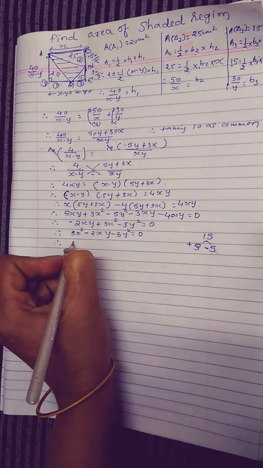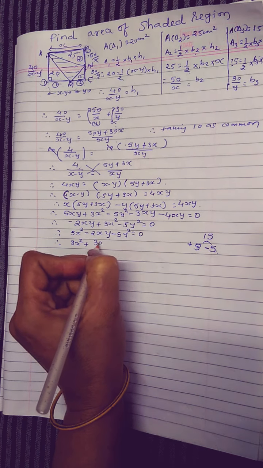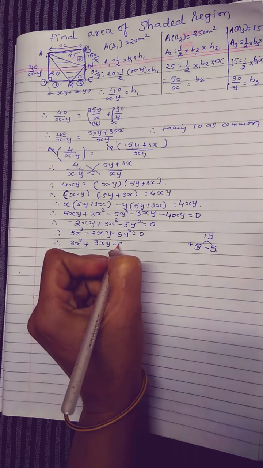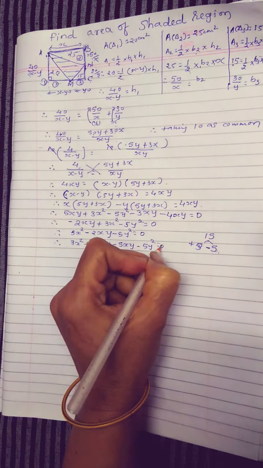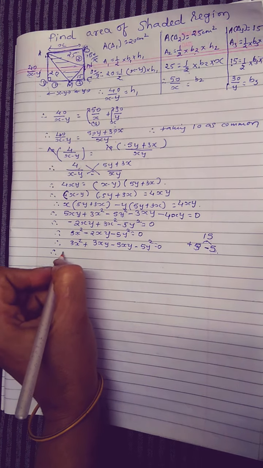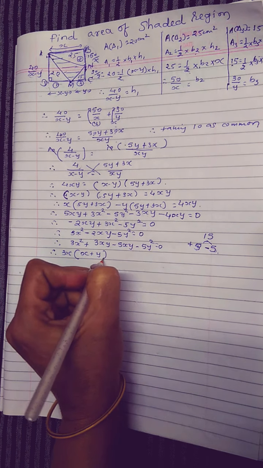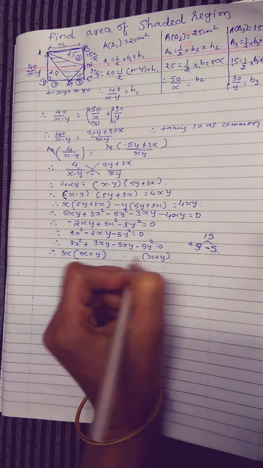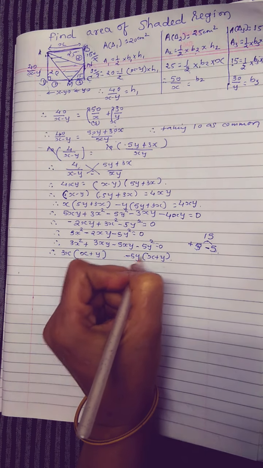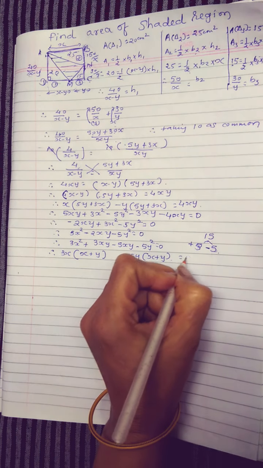Therefore, 3x square plus 3xy minus 5xy minus 5y square is equal to 0. Now take out the common. Therefore 3x you are taking common: 3x into (x plus y). On the other side also, x plus y is common here. So you take minus 5y common and (x plus y) in the other bracket. Minus 5y is equal to 0.